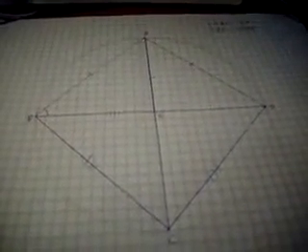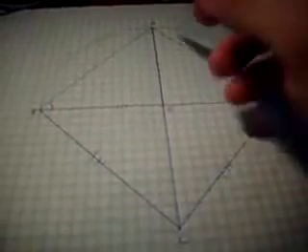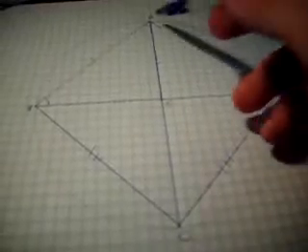This is the eagerly awaited Euclid Book 4, proposition number 9. We're going to start this proof with a square, ABCD, and we're going to circumscribe a circle around that square. And we're going to take this very slowly.